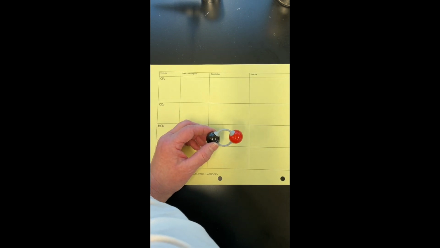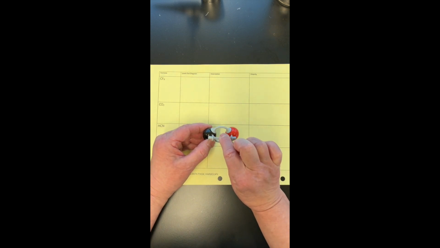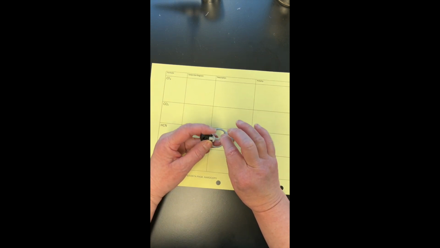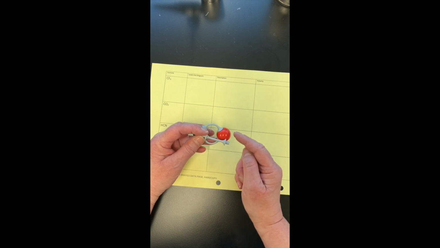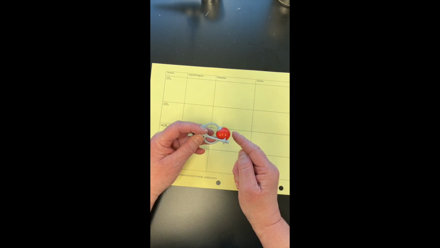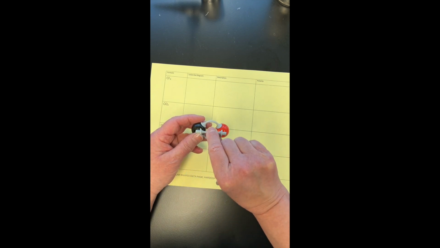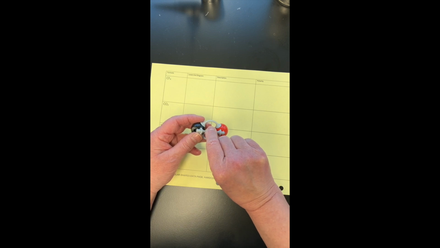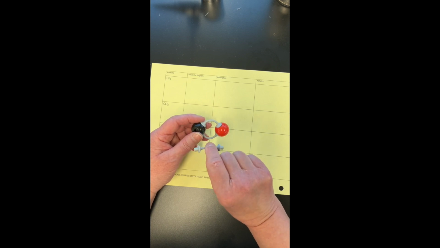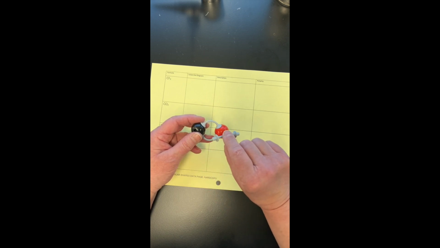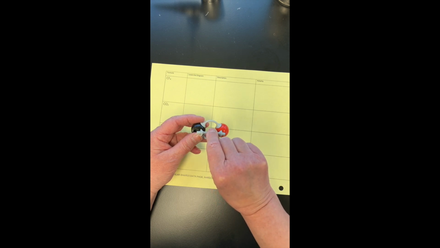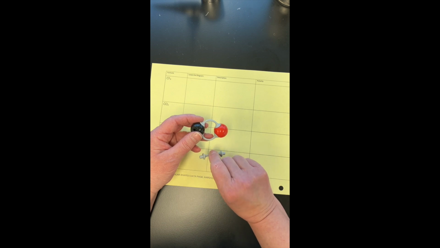It actually makes a triple bond with carbon, and it leaves 1 pair of electrons over here. So oxygen contributes 2 electrons to be shared between the carbon and the oxygen atom. So when an atom contributes 2 electrons to share, that is called a coordinate covalent bond.